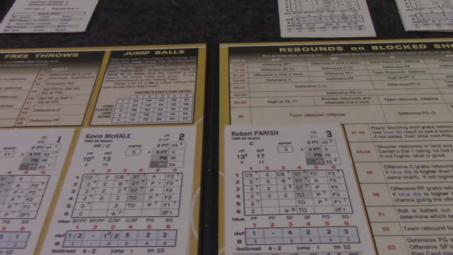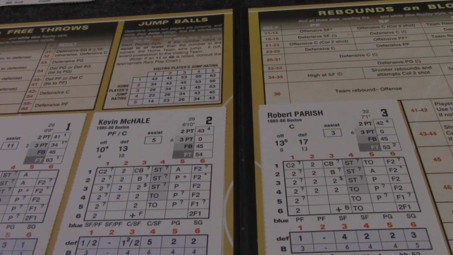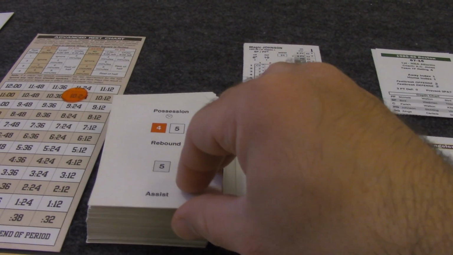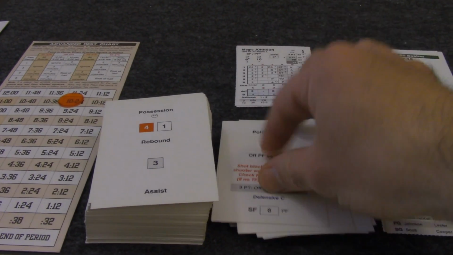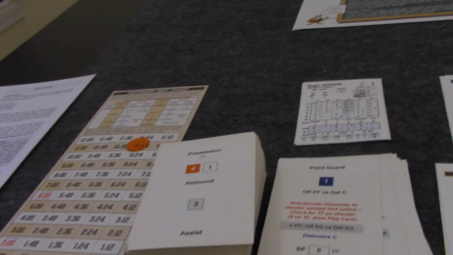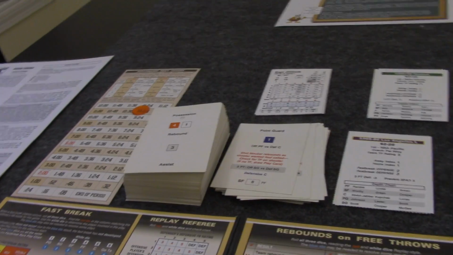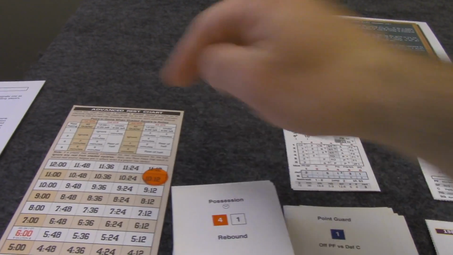And so now McHale's going to go to the line. His free throw rating is 54. He sinks the first one. That gets the Celtics on the board, and he sinks the second one. So McHale gives Boston their first 2 points of the game, and it's 3-2 LA.